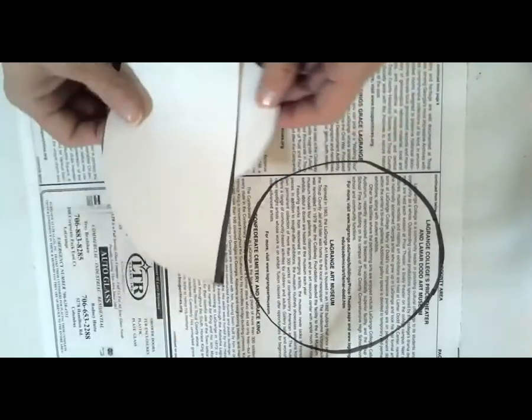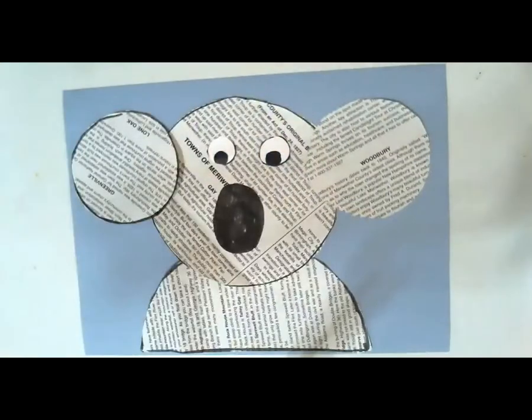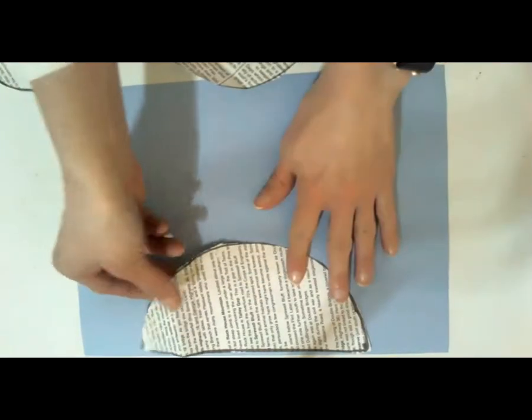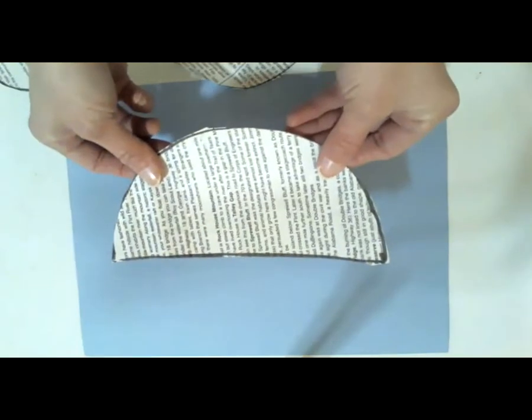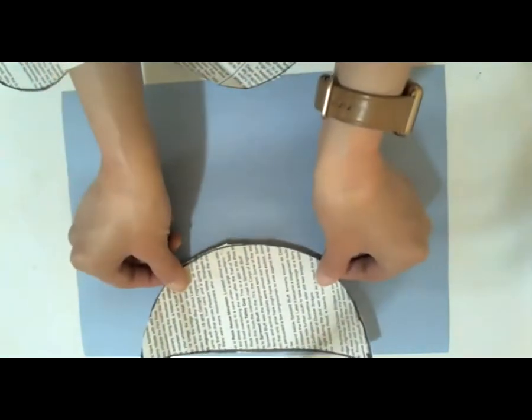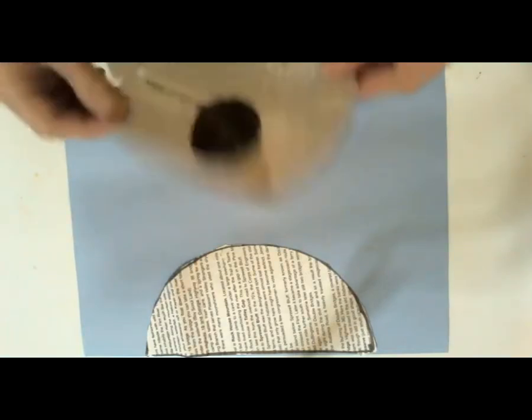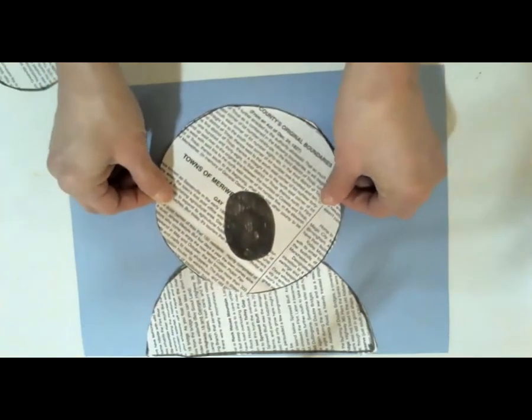Well, I already have all my pieces cut out just to save a little time. Let me show you my koala bear made from newspaper. Ta-da! There he is. I didn't glue him down yet because I wanted to show you how I made him. So first you take that semicircle piece that you cut out from newspaper and glue that down. That's his body. And then next you take the large circle and you glue that down for his head.